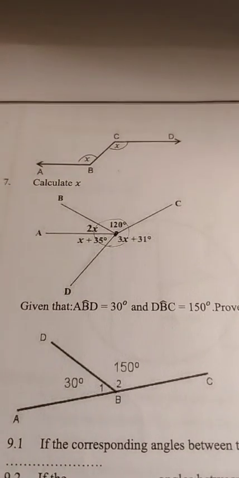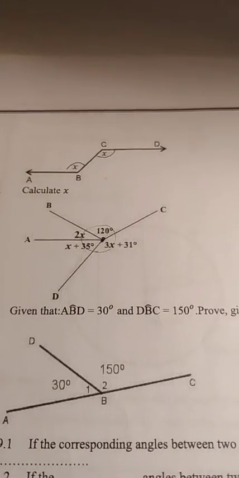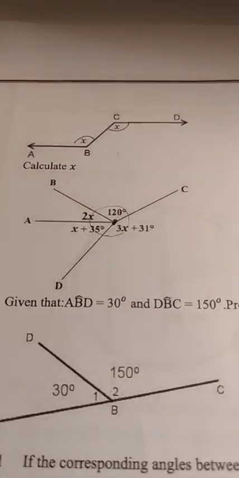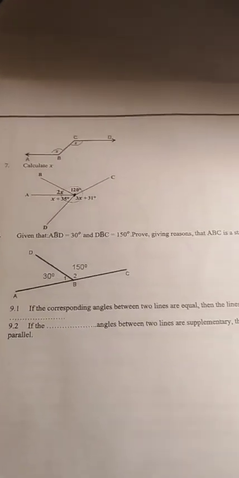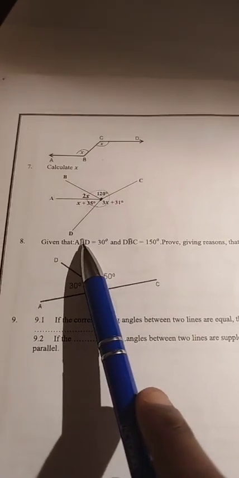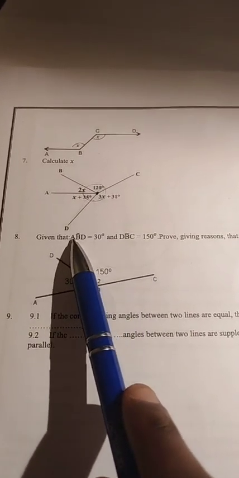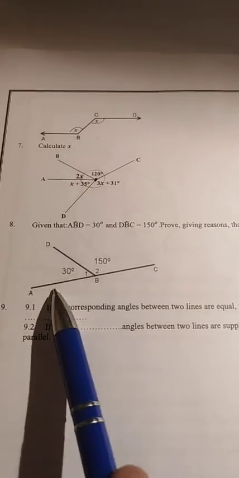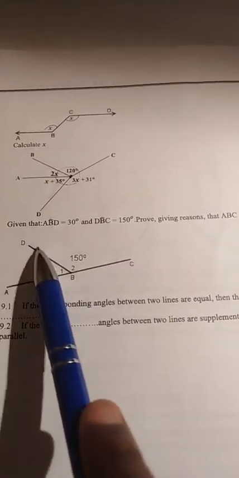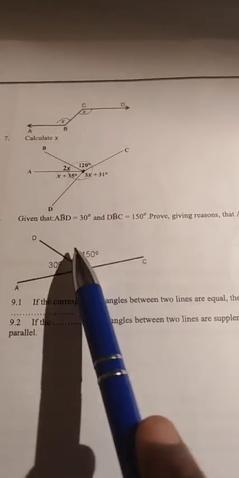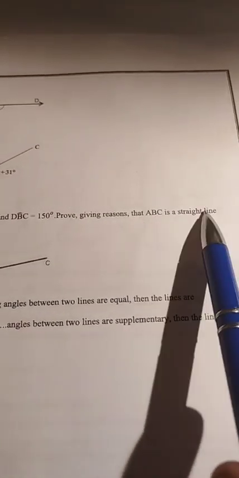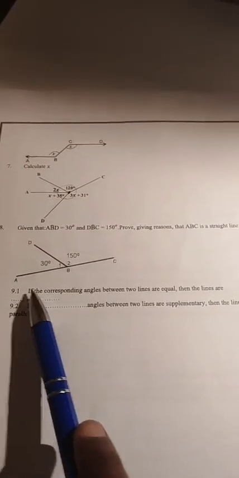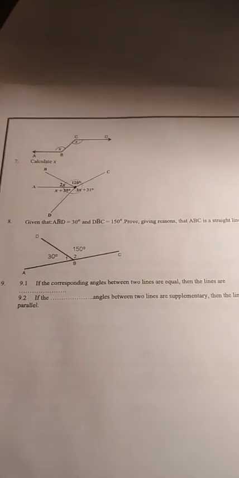We want to calculate the value of x. Our reason should be there, and then we solve for x and we get it. Please do it. Do number 8 as well. Given angle ABD is 30, DBC is 150. Prove, giving reasons, that ABC is a straight line. And then complete the statements.